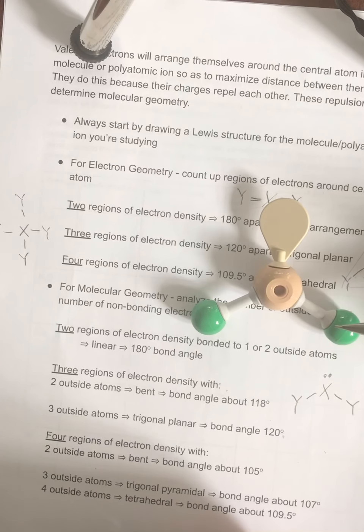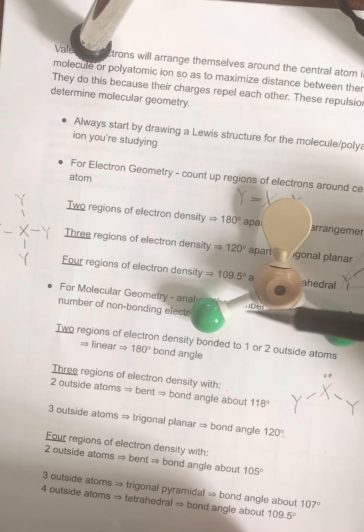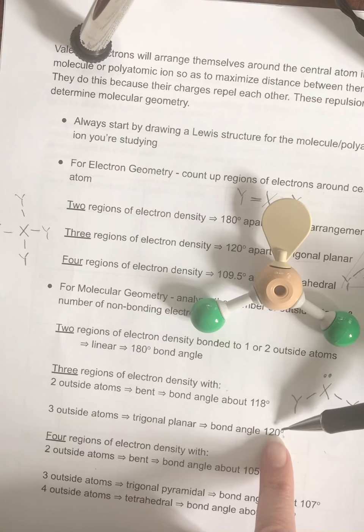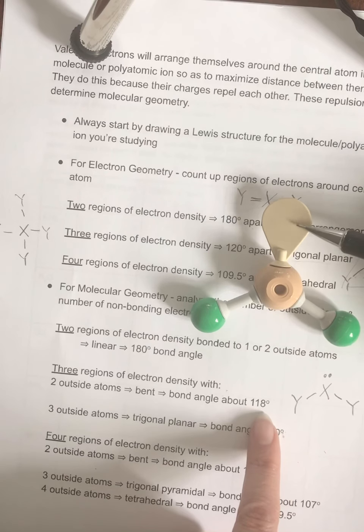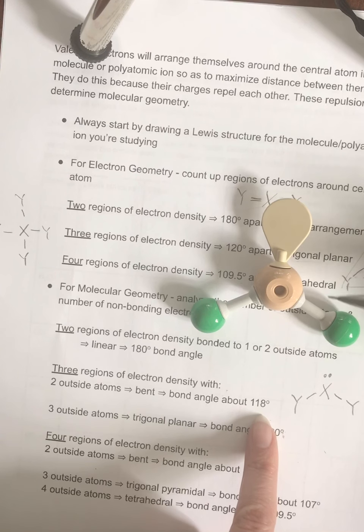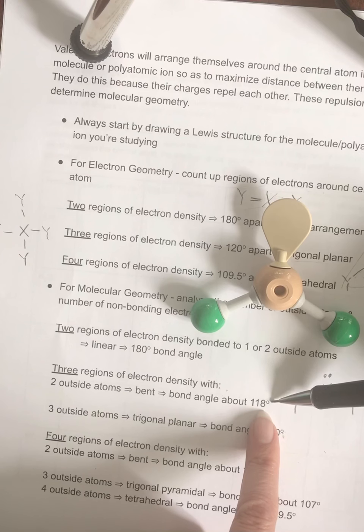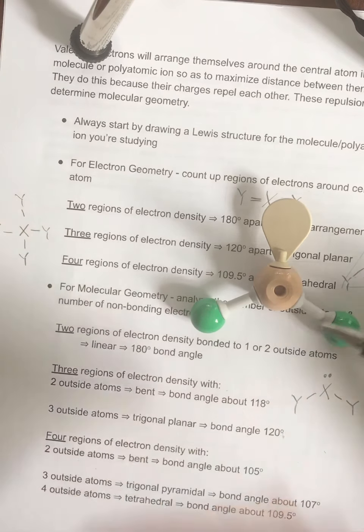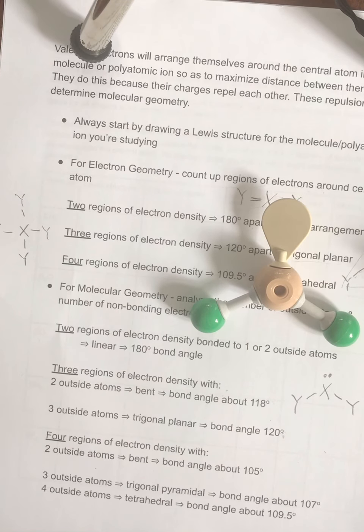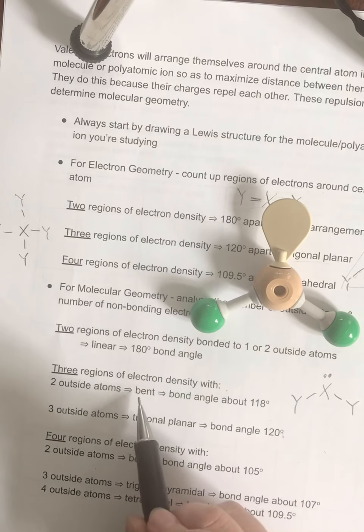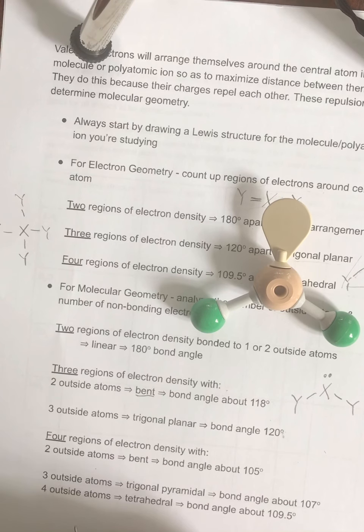It keeps that shape. It keeps that angle, and actually the angle changes just a little bit. When there were three outside atoms, it was 120 degrees. A non-bonding pair of electrons takes up a little bit more space. It repels those bonding pairs of electrons just a little bit more, so we end up with a bond angle of about 118. They're pushed together just a little bit more. It's hard to show on my model set here. Okay, so the name for that, big and fancy name, bent.